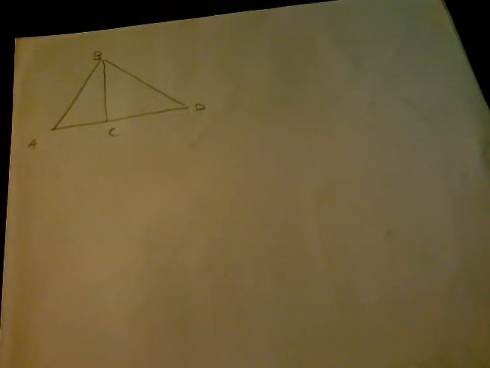So let's get to the proofs. Okay. So let's look at this. A, B, C, and D. Okay. So A, B, C, and D. So we have these two triangles.